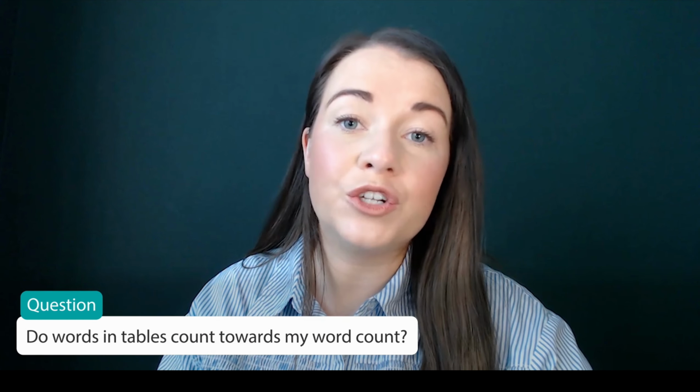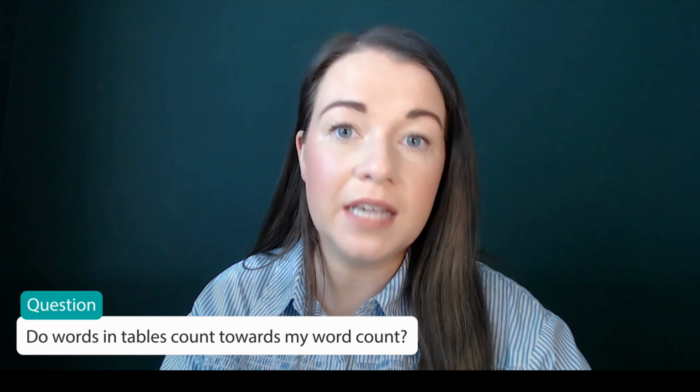Do the words in your tables count towards your word count? And the answer is no. Words in tables, references, equations, and labels do not count towards your 1,500 word limit. It's a small word limit, and that's why we keep saying that precision is very important.